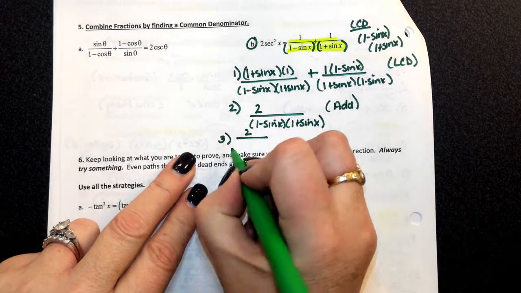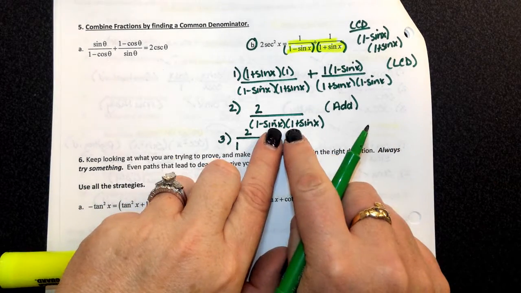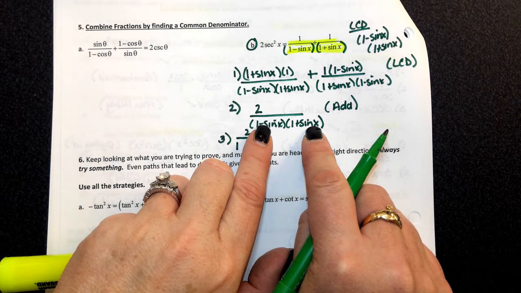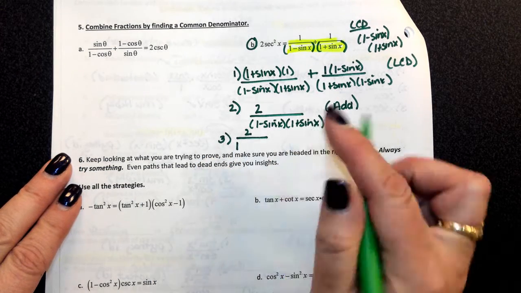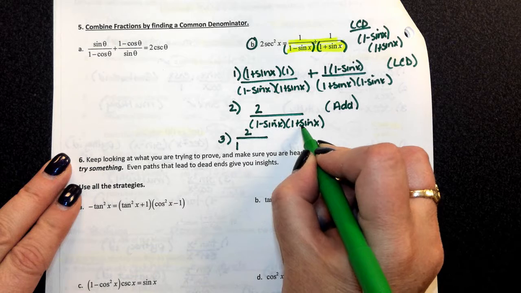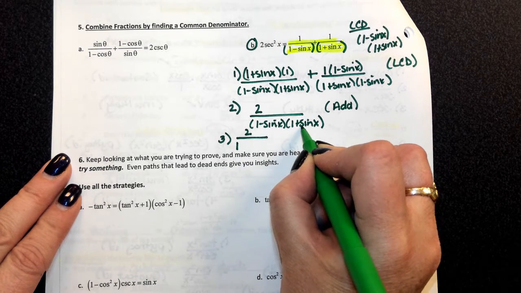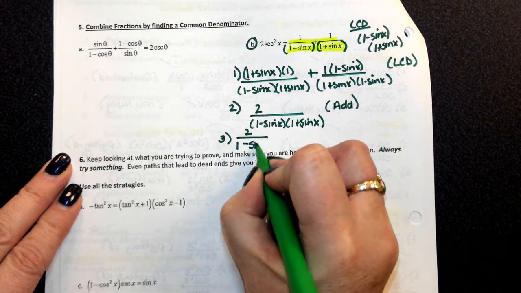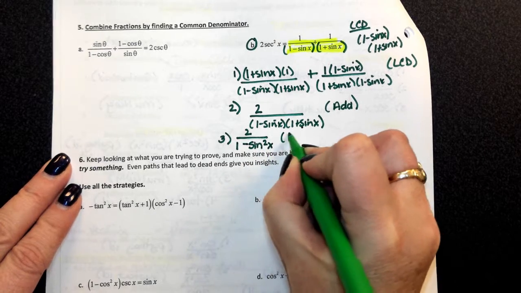So 1 times 1 is 1. Minus sine x plus sine x cancels out. The outers and inners are going to cancel. And what happens when I multiply negative sine x times positive sine x? That's going to give me a minus sine squared x. And that I just FOILed.